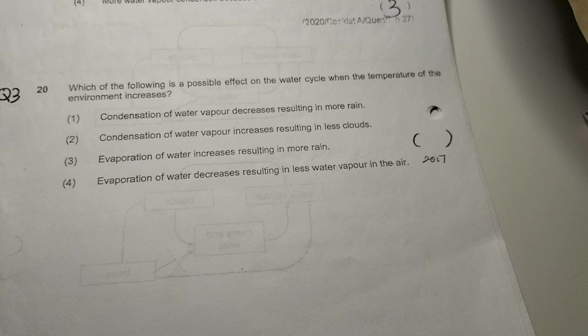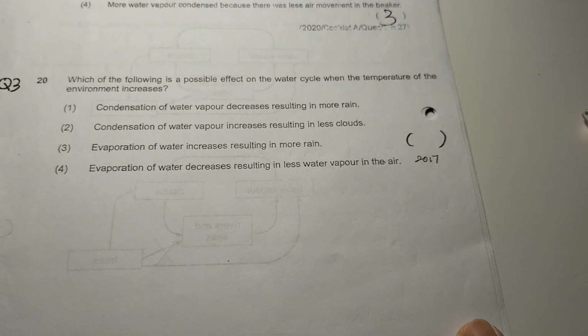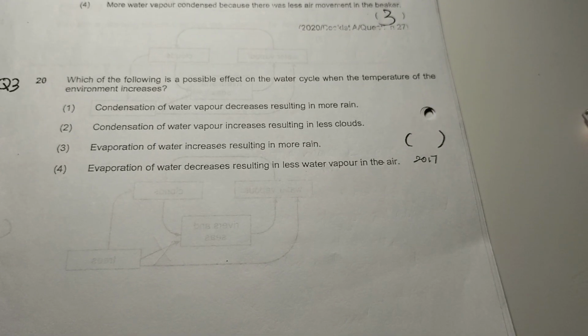Next one. This question is from the 2017 paper. Again, pause the video, try this first. Which of the following is a possible effect on the water cycle when the temperature of the environment increases? It's a possible effect on the water cycle.